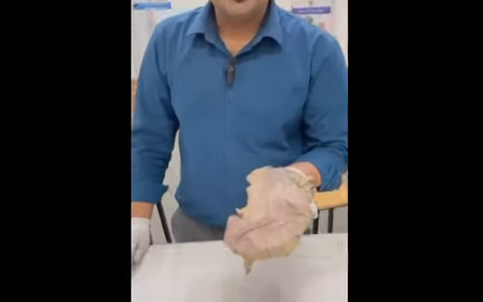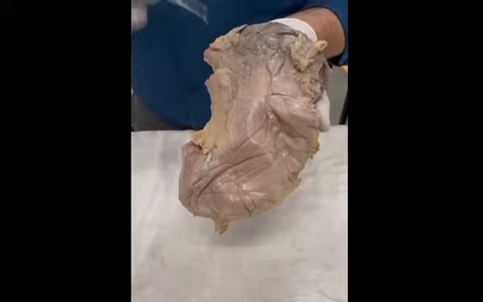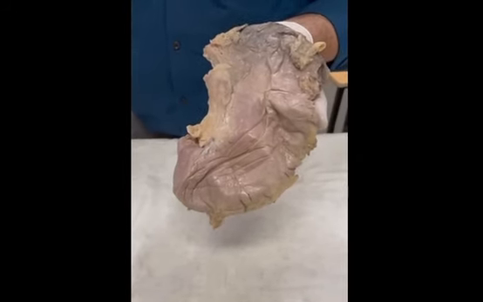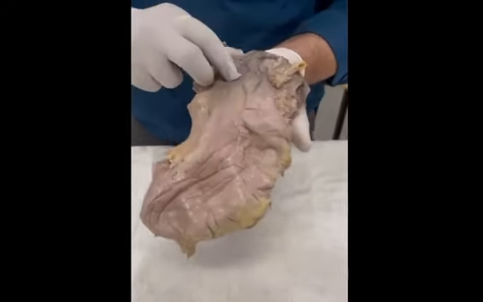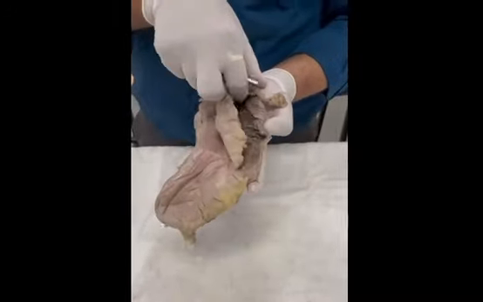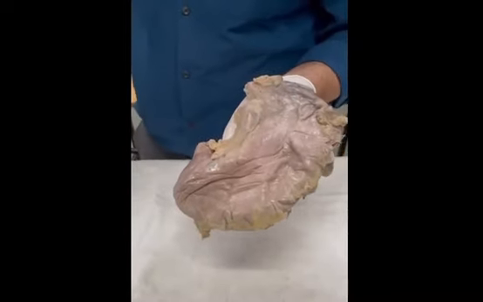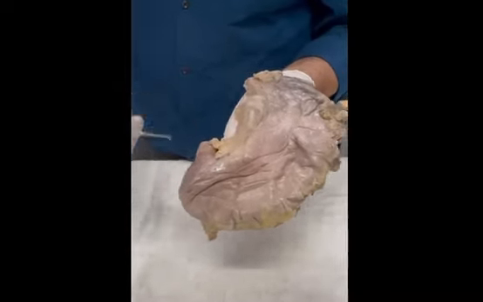We'll discuss the stomach. Now look at this organ. When you see this organ, it is situated in the abdominal cavity. This is the stomach we are observing. During the practical, generally the first thing we ask is the identification of the organ, that is the stomach, that you have to identify. What is the gross anatomy of the stomach?